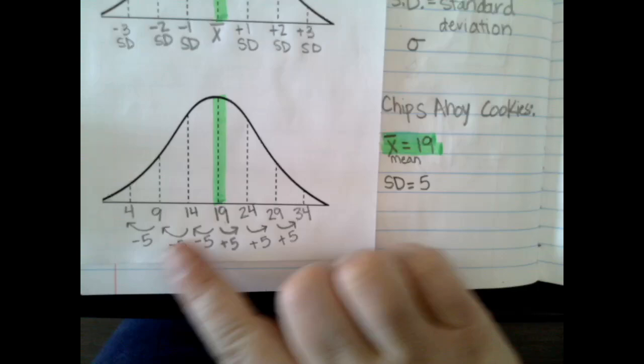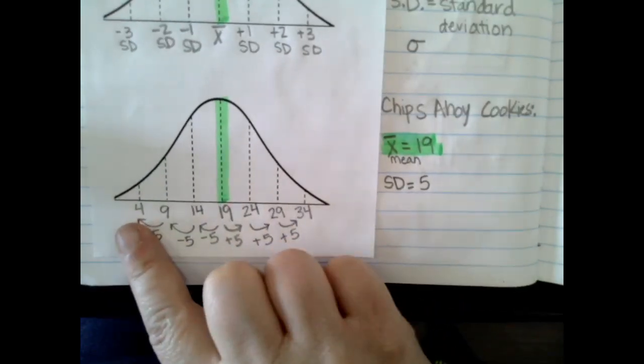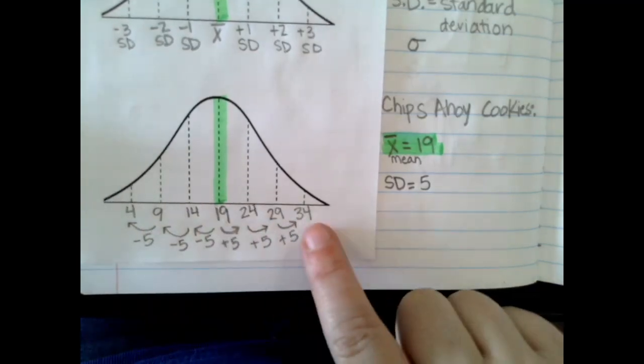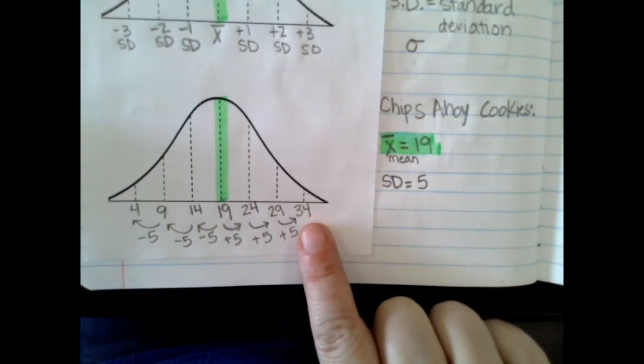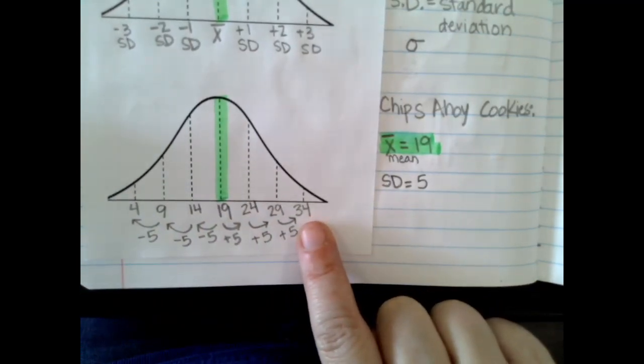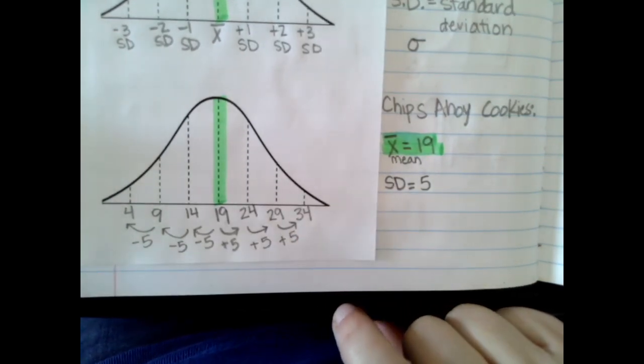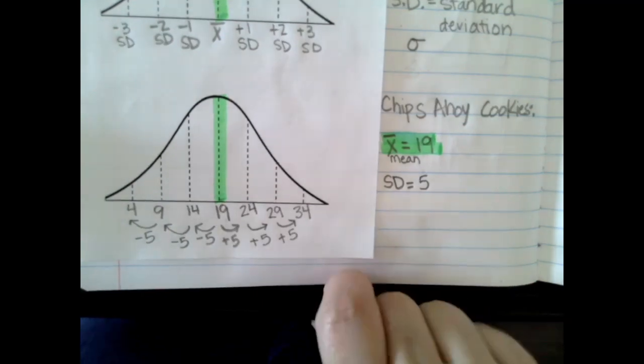Did anyone in here have a cookie with less than 4 chocolate chips? No? Did anyone have a cookie with more than 34 chocolate chips? You did? You did not, you liar. Why ask me? You're not telling the truth.